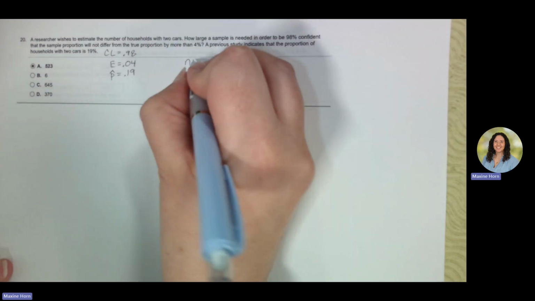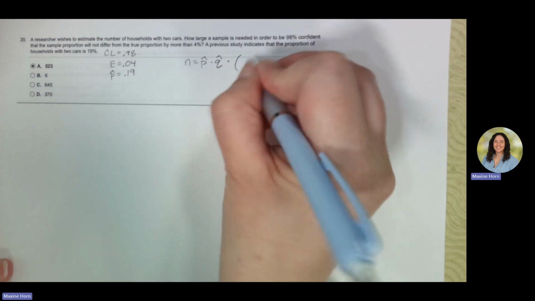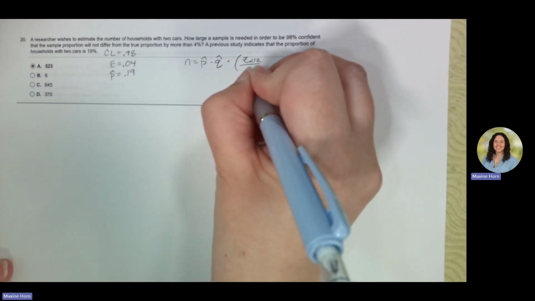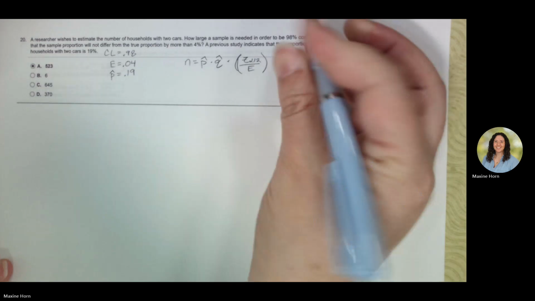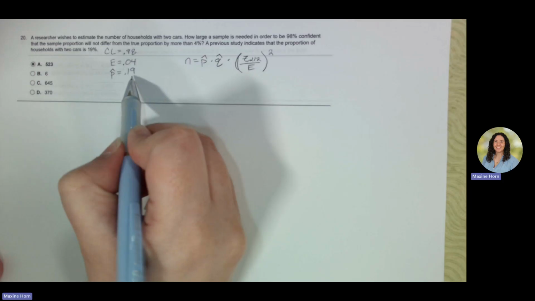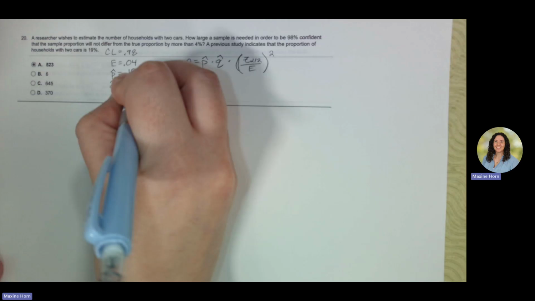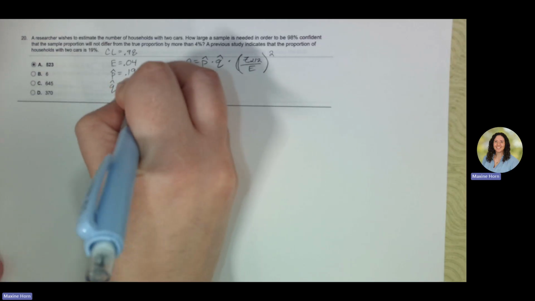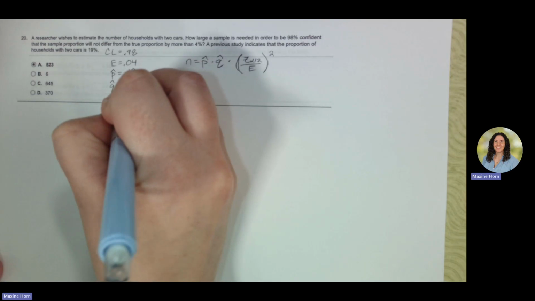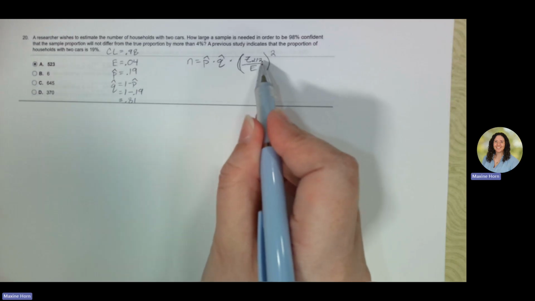Okay, so now when we go to use our formula, we have p-hat and q-hat and z alpha halves over the error, squared. So we have been given p-hat, so we're not assuming that this is 0.5. Our q-hat is 1 minus our p-hat, which is 1 minus 0.19, which is what, 0.81, right? Okay, so again, we need to find our z alpha halves.